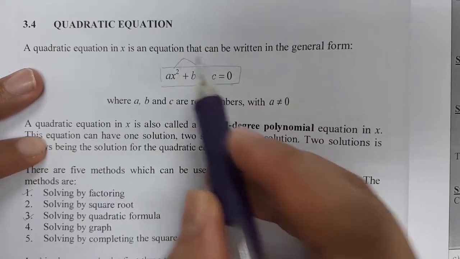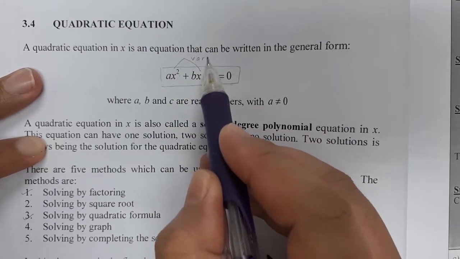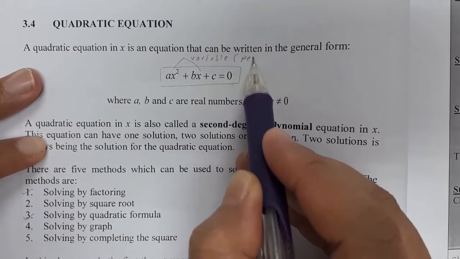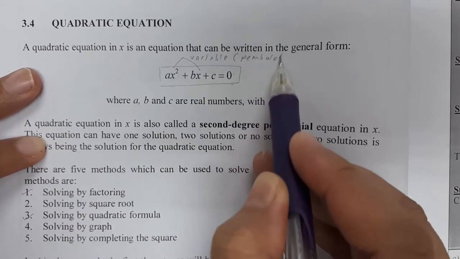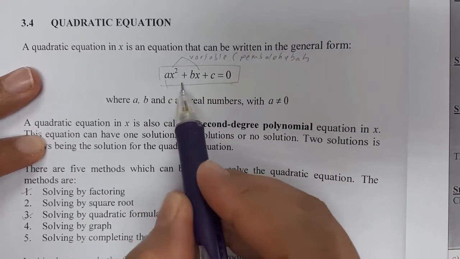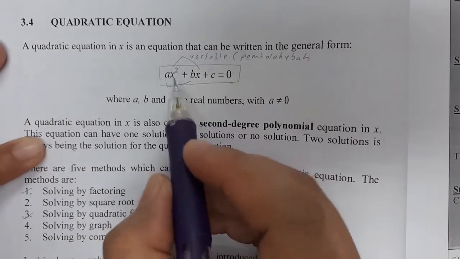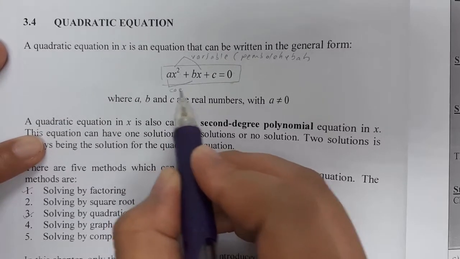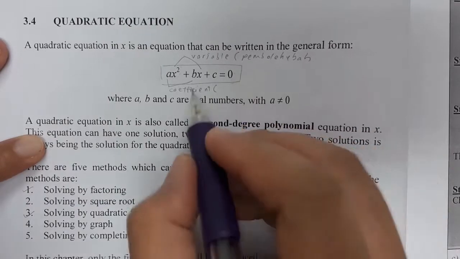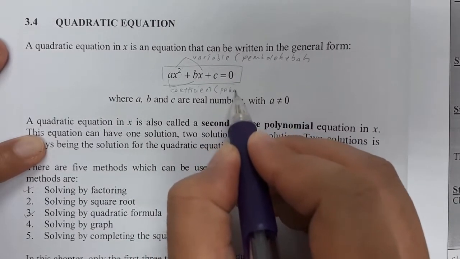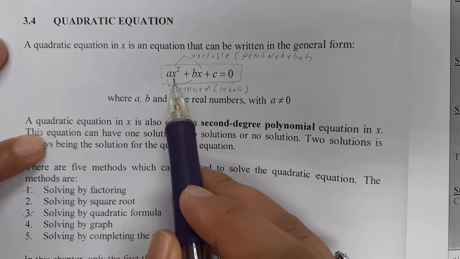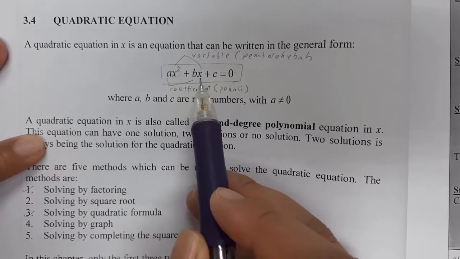X here is the variable of the equation ataupun pemboleh ubah. Okay. A and B is what we call as coefficient ataupun perkali nombor yang didarabkan dengan pemboleh ubah.